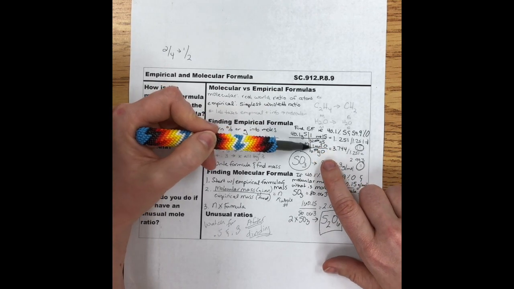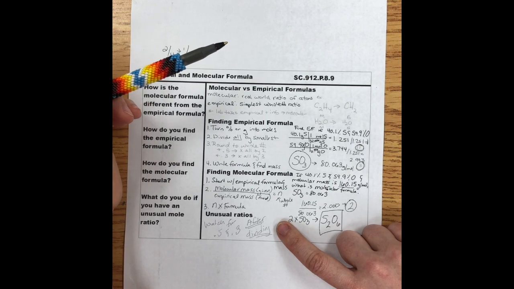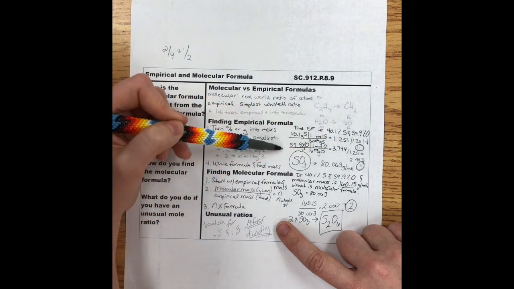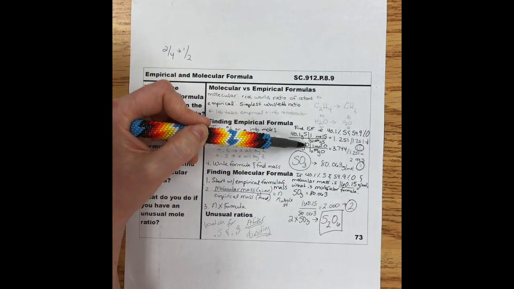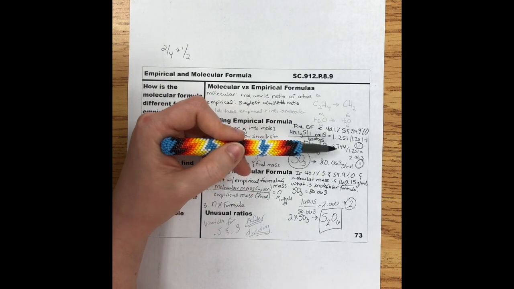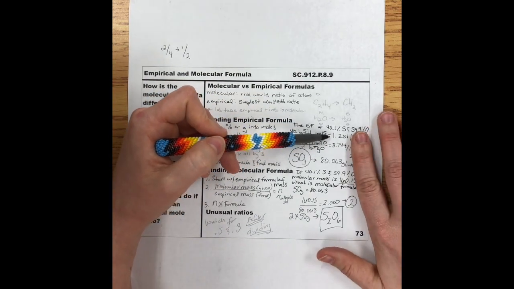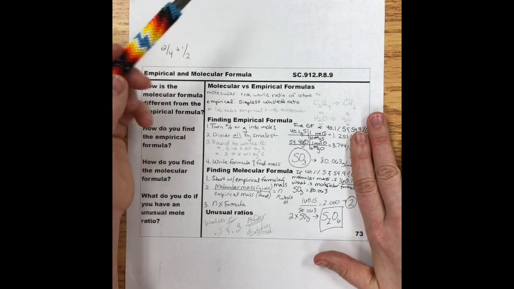So 1 mole of sulfur equals that many grams. When I multiply and divide, I get 1.251. Then I have to do the same thing for oxygen: 59.9 grams of oxygen divided by its mass on the periodic table, 15.999, and I get 3.744. So I have 2 answers in the beginning here, 1.251 and 3.744.